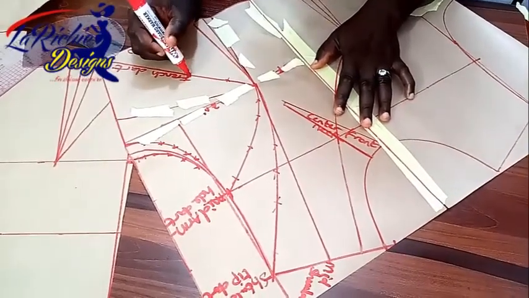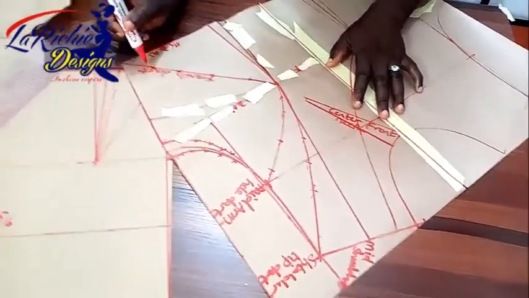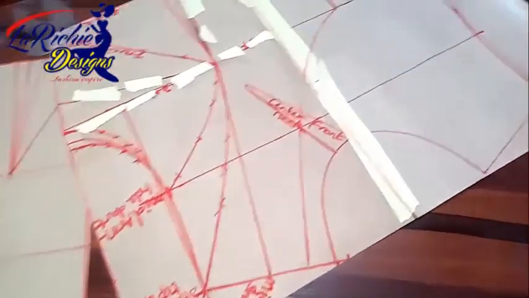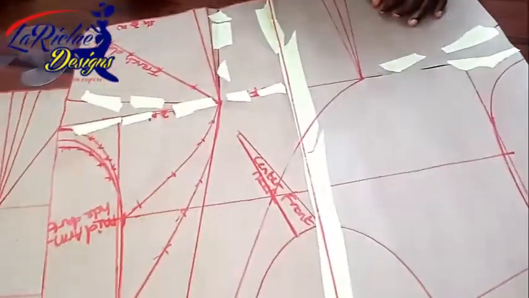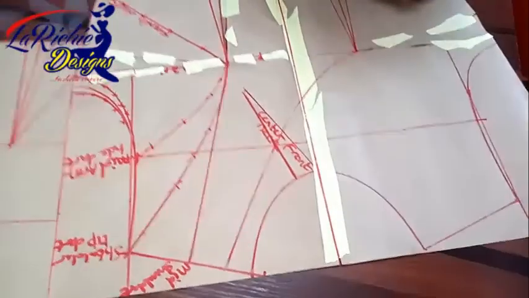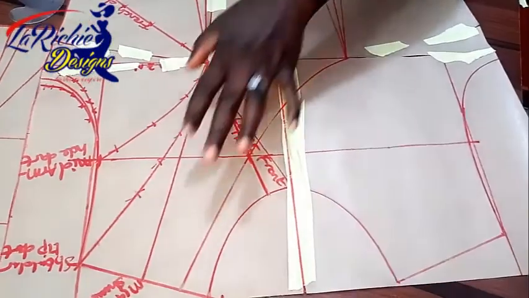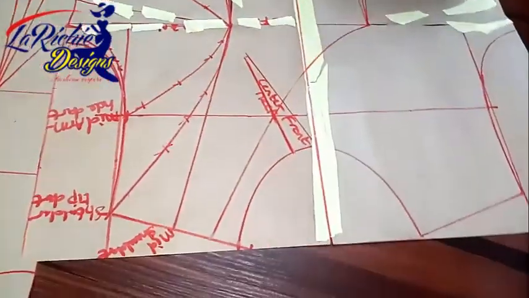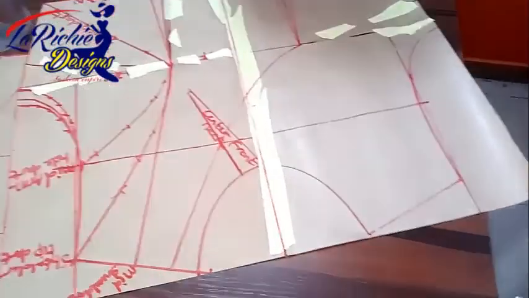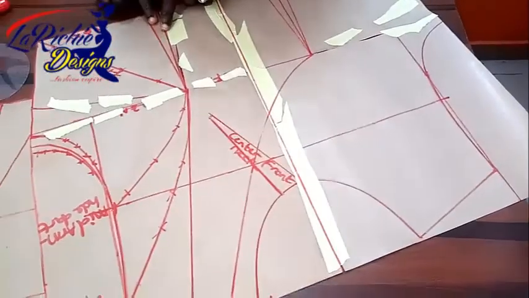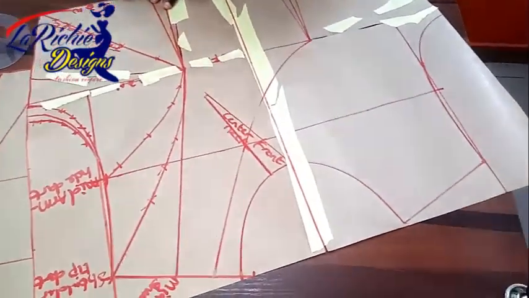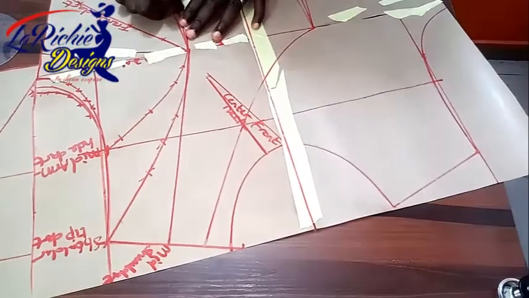This is not part of it. This is not part of it. This is also not part of it. So this is what we are going to do. After that, since I said it's going to be a mid shoulder dart, it means I'm going to erase this dart and I'm going to take in this one also. So this is how it's going to work.